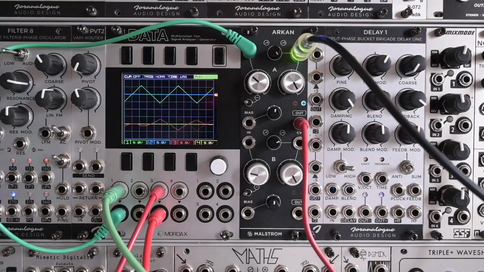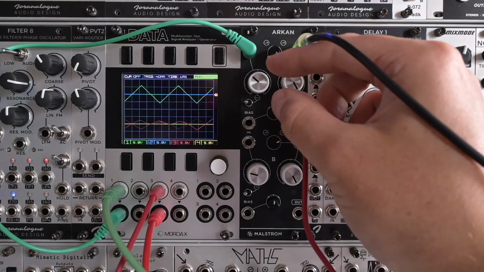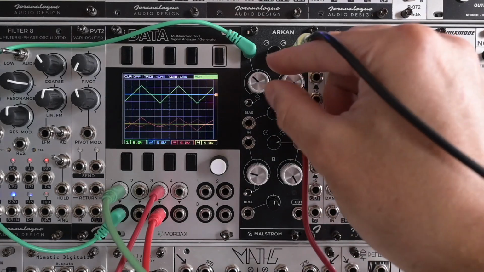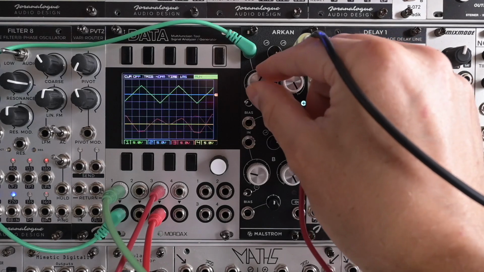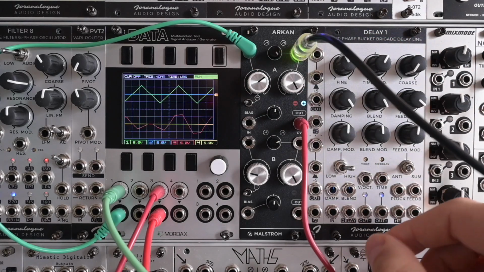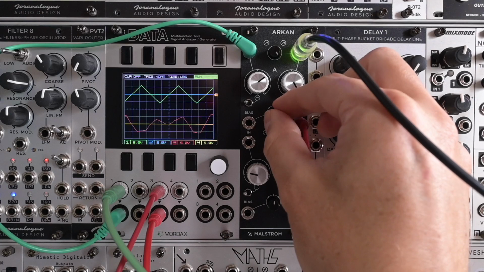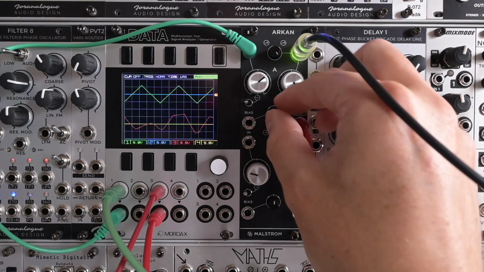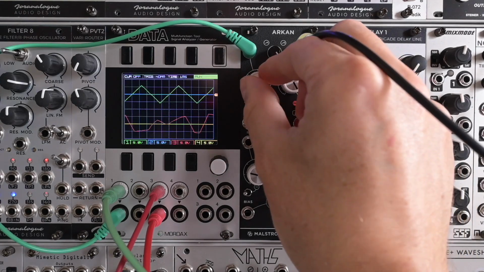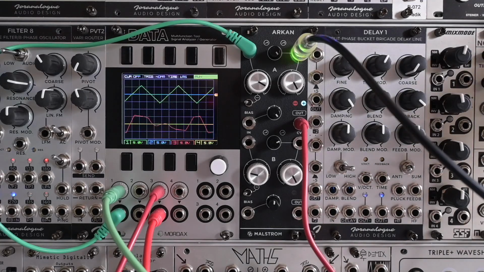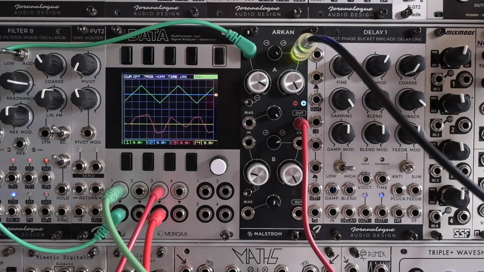Of course, we can still do some clipping and gain staging. We can still add offset for that asymmetrical clipping. And it all gets mangled by the VCO that I'm sending in here.